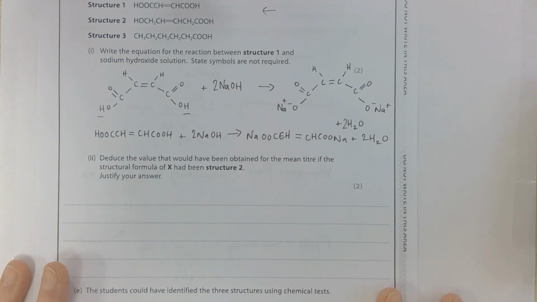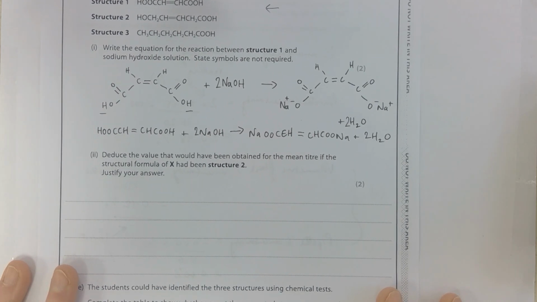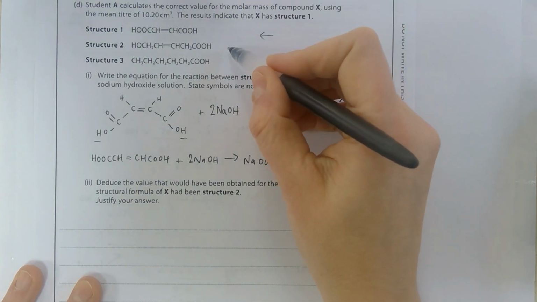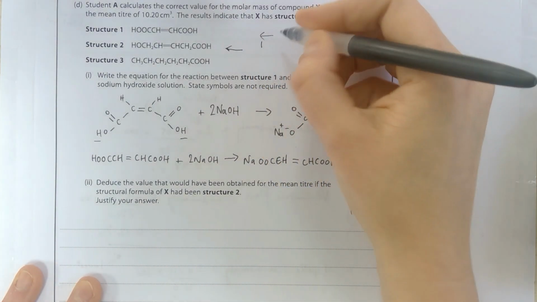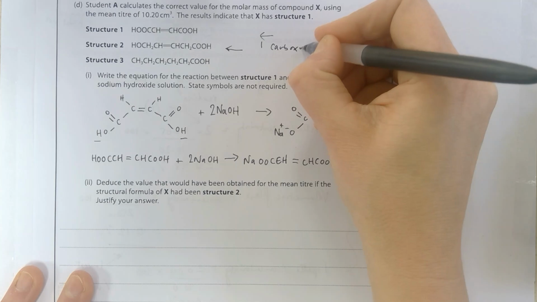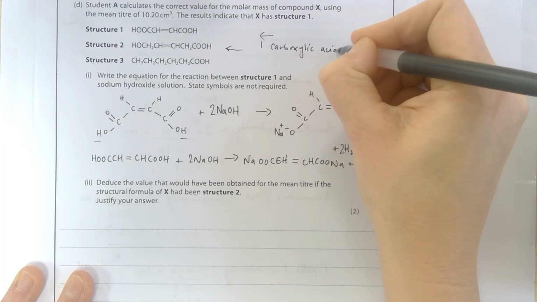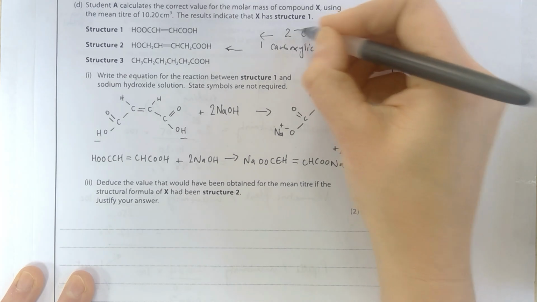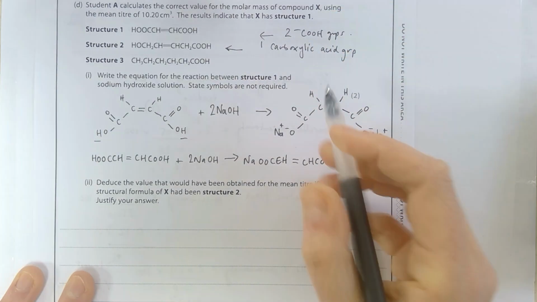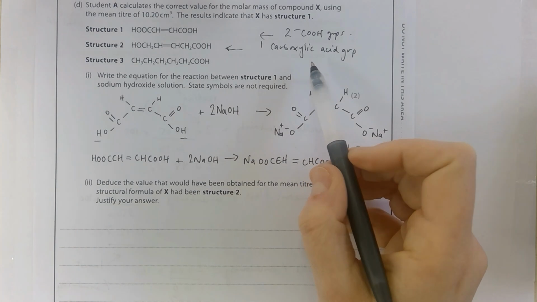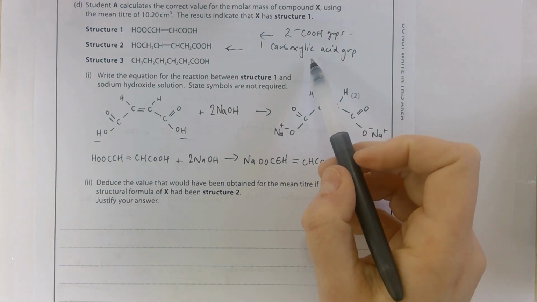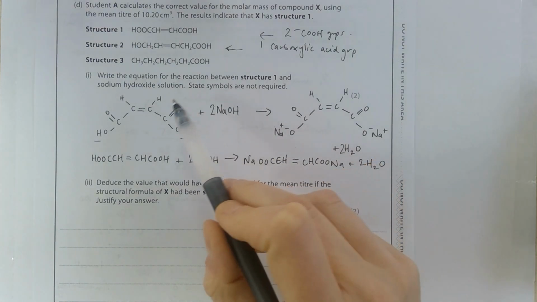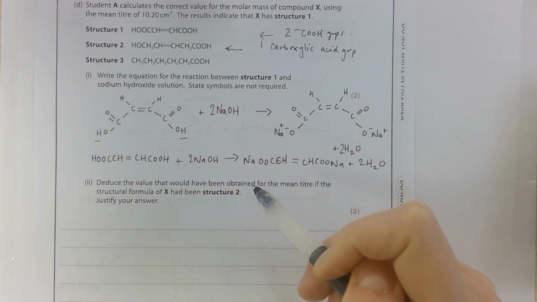Deduce the value that would have been obtained for the mean titer if the structural formula of X had been structure 2. So let's go back to structure 2 and have a look. Right, structure 2 has only got 1 carboxylic acid group versus 2 on the first one, which means that structure 2 is going to react with half as much sodium hydroxide. So this was a 2-to-1 ratio, this will be a 1-to-1 ratio.